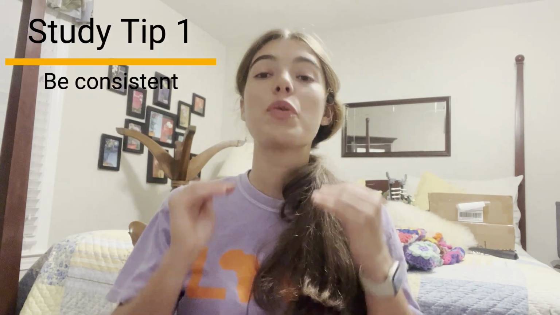First of all, you need to be consistent. If you commit to a study schedule, you have to stick with it. That may mean saying no to some activities, saying no to hanging out with friends. Unfortunately, college is important, and if this is really an important aspiration and goal for you, then you need to stick with that study schedule. If you don't, it very well may mean that you don't get the score increase that you were looking for.